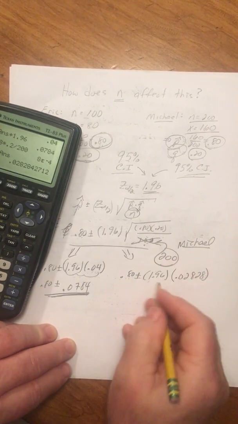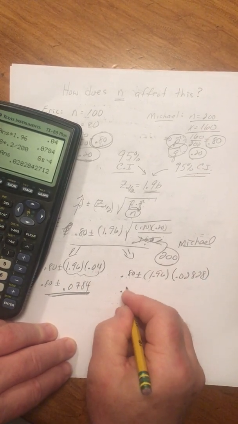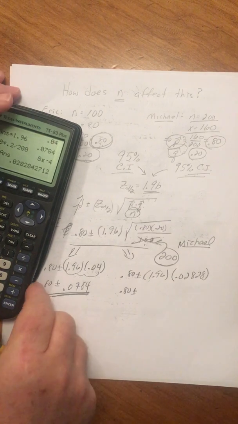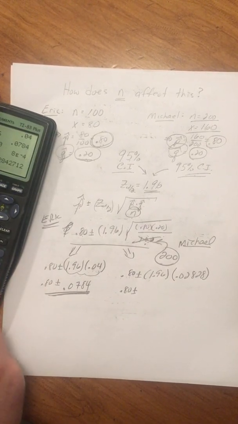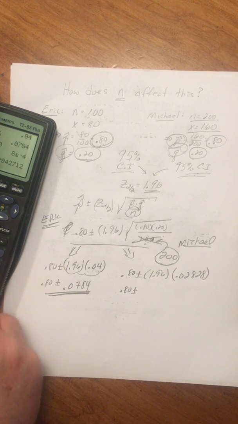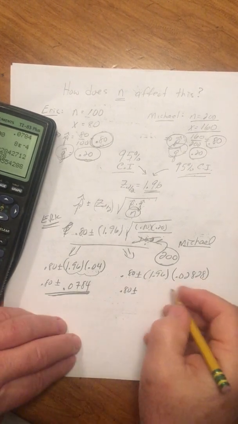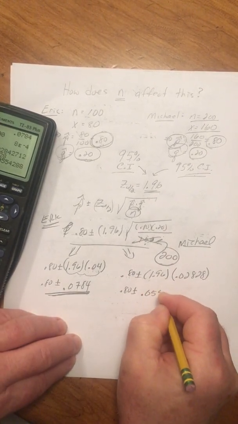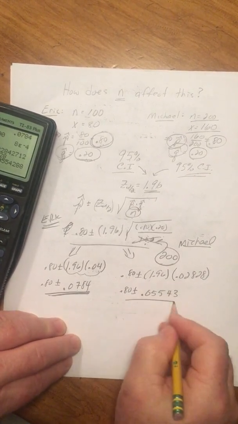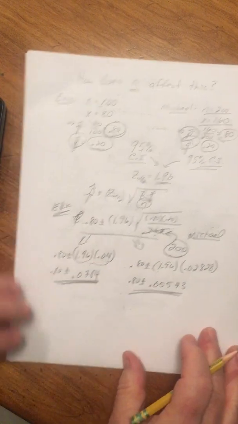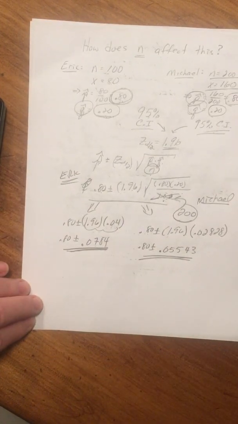I'm going to keep several decimals to get a better estimate. And so this is 0.80 plus or minus 1.96 times 0.02828. Our value is 0.05543 approximately.